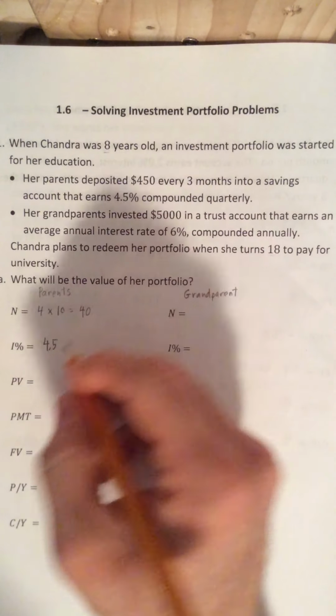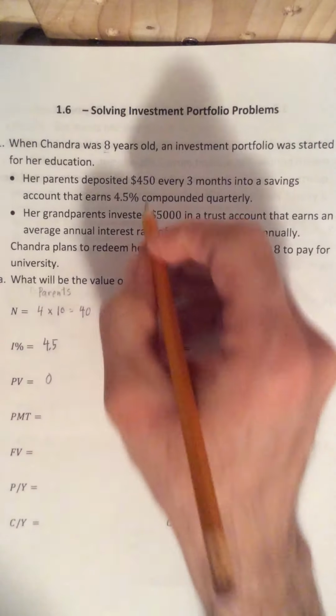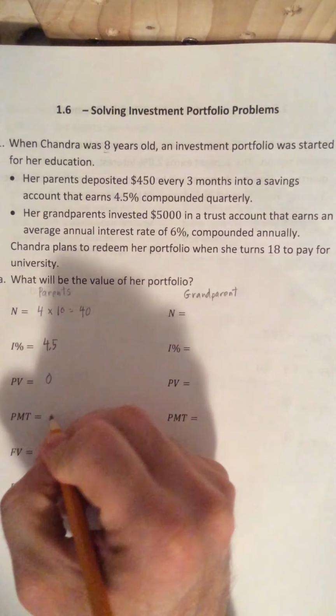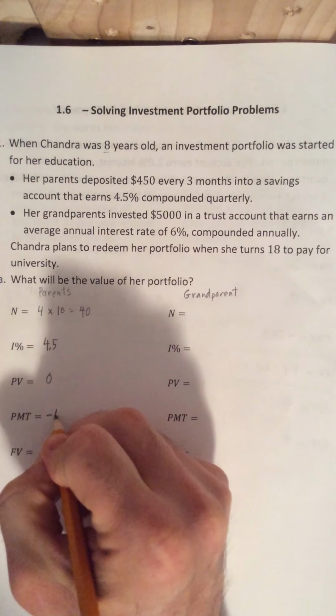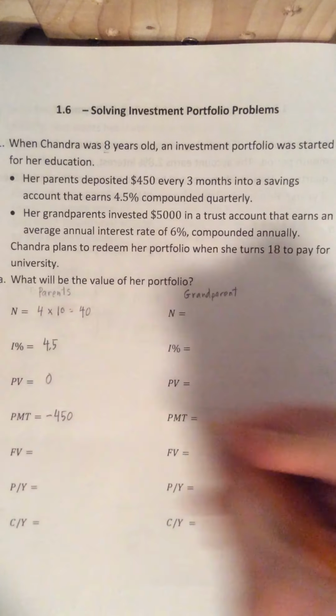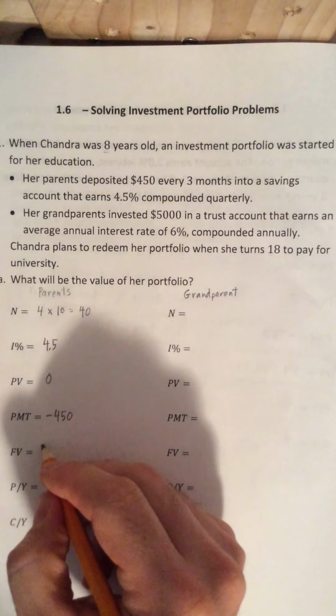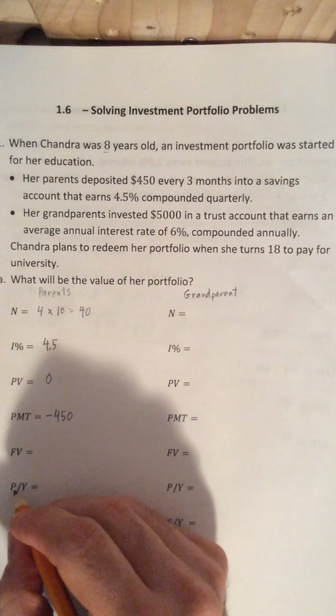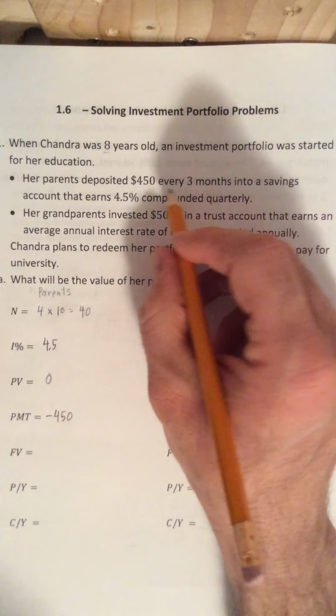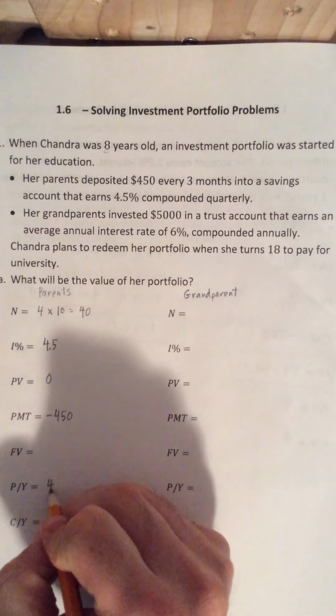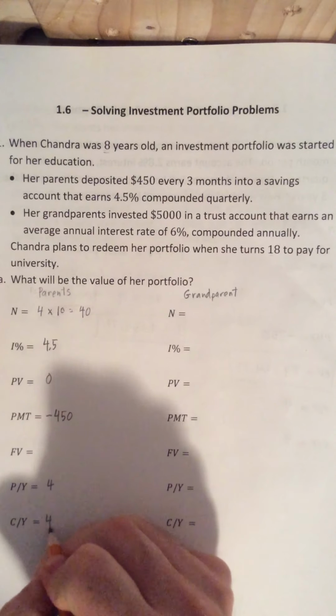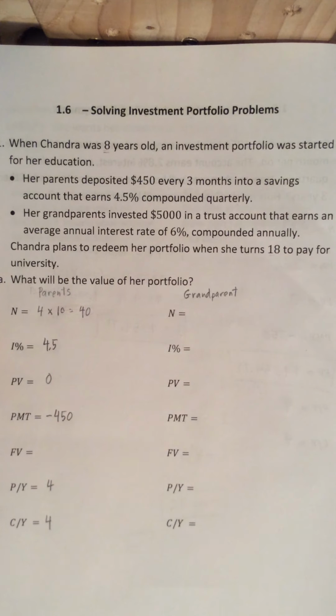Right at the moment, her parents haven't put in anything, but they are making regular payments. This is represented by a negative, so negative $450. The future value is what we're looking for. The payments per year, since the payments are every 3 months, is 4 times a year, and the compounding periods per year are also 4 times.